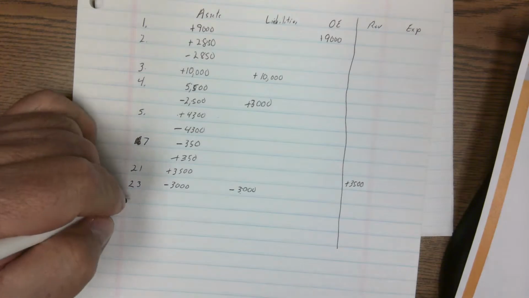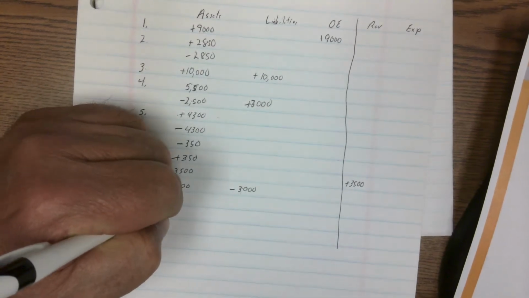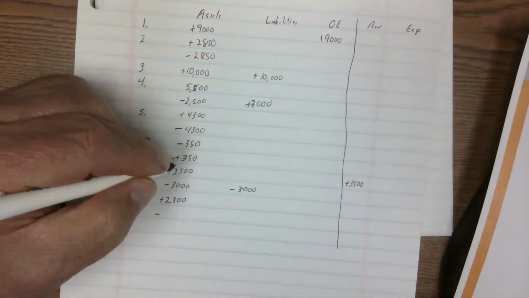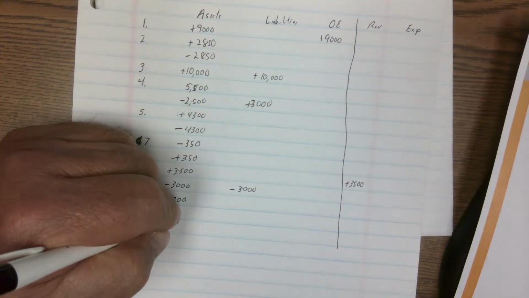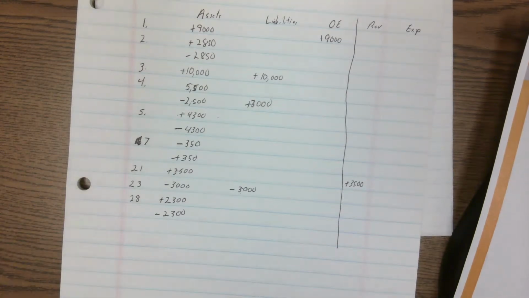On the 28th, I collected $2,300 in cash from customers on their accounts billed April 21st. So I'm up $2,300, but I'm down this receivable $2,300. I have less receivable, but more cash on that.